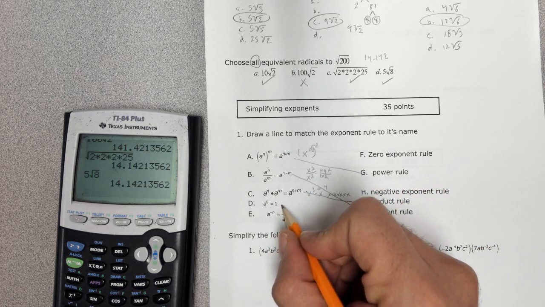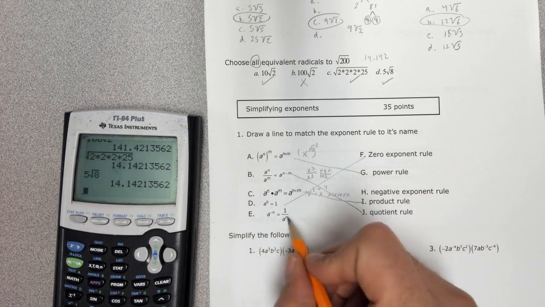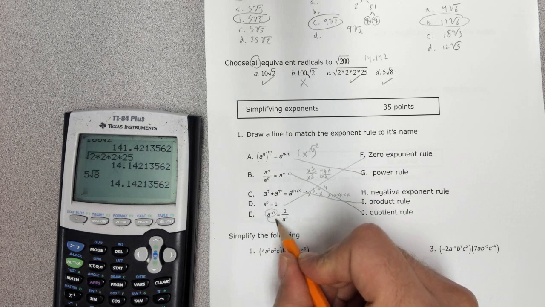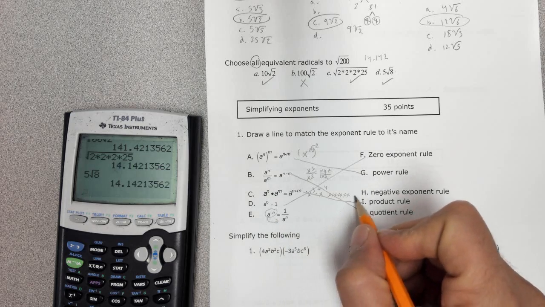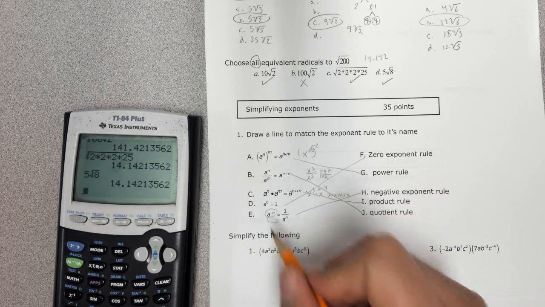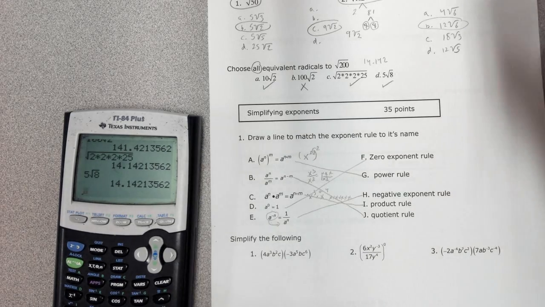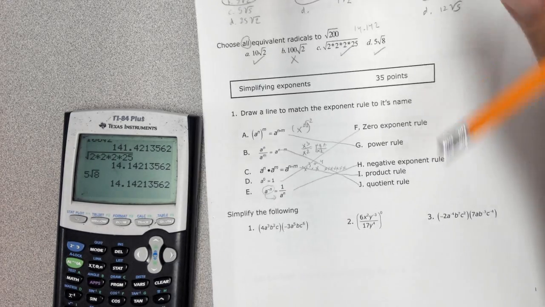Anything to the power of 0 is 1. That's the 0 rule. And anything that has a negative exponent, you take it from the top and bring it to the bottom of the denominator right there. We call that the negative exponent rule because that's negative. So these are all the rules, and this is what they do. You have to be familiar with them for one of the questions on the test.